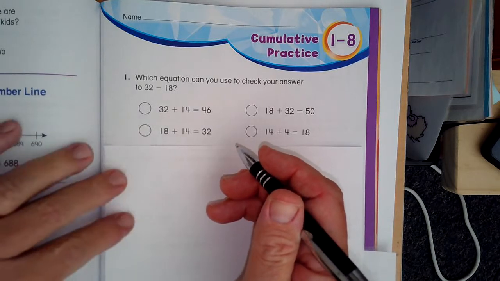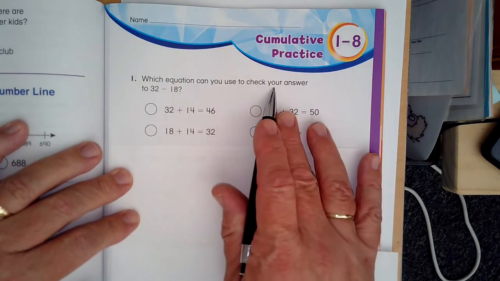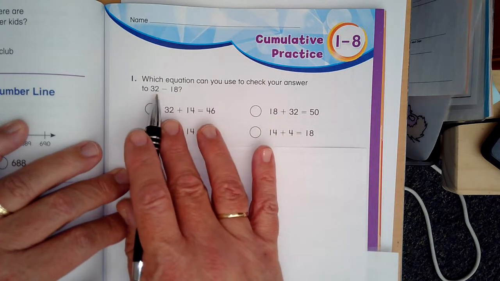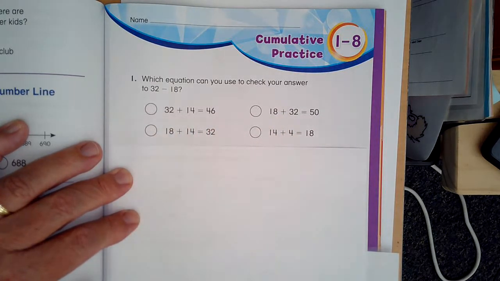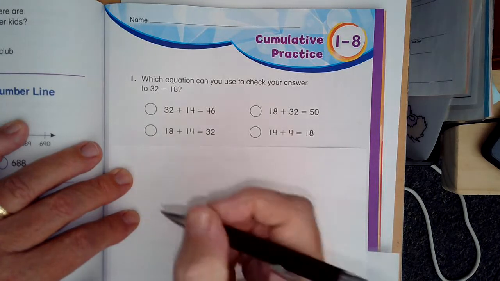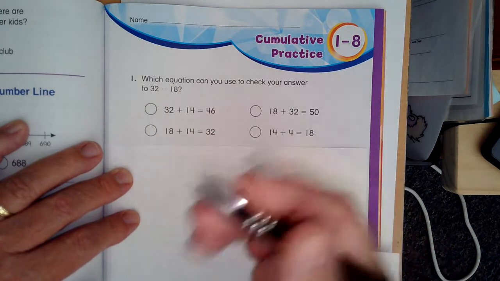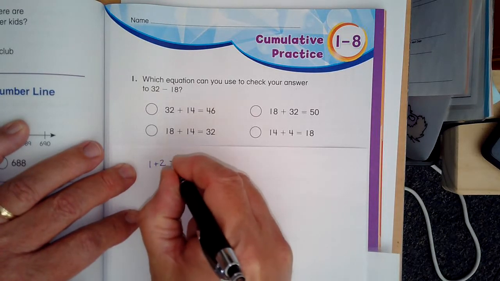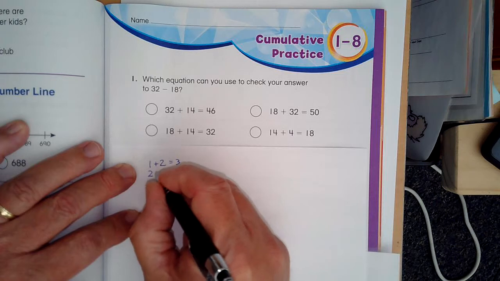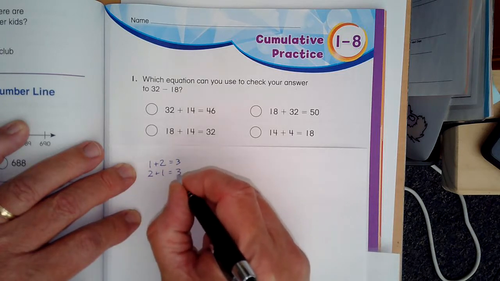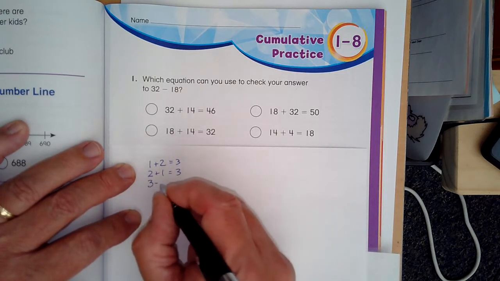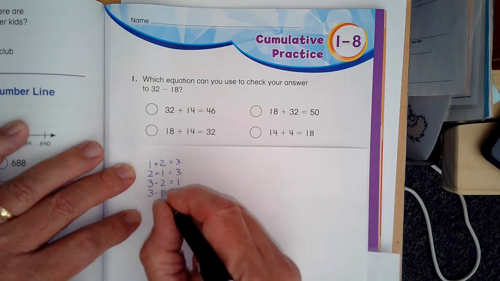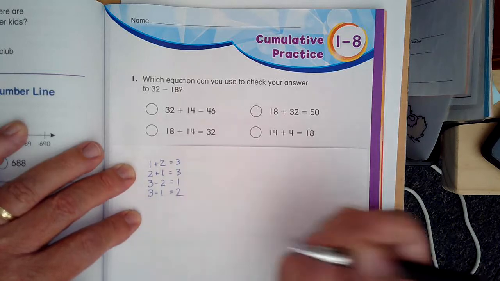When I'm thinking about how I'm going to check my answer, when I'm doing a subtraction problem, I think about when we were doing our fact families. Remember, we had 1 plus 2 equals 3, or 2 plus 1 equals 3, or 3 minus 2 equals 1, or 3 minus 1 equals 2.